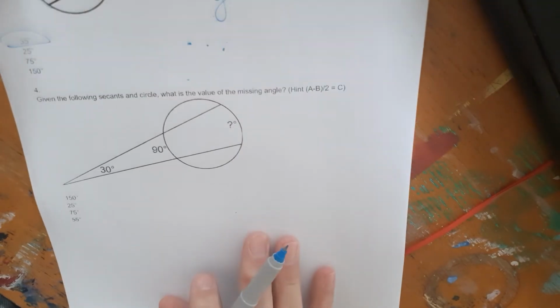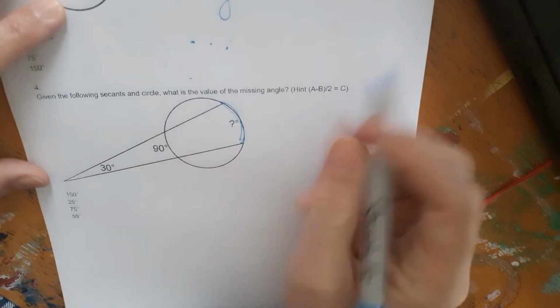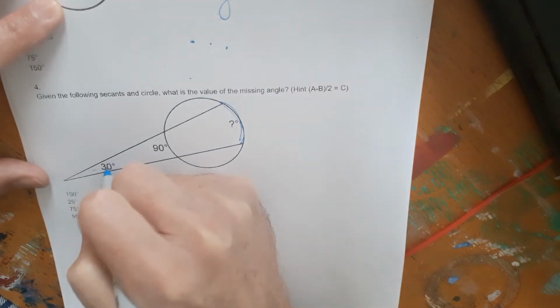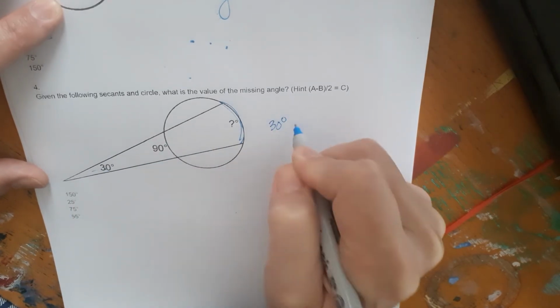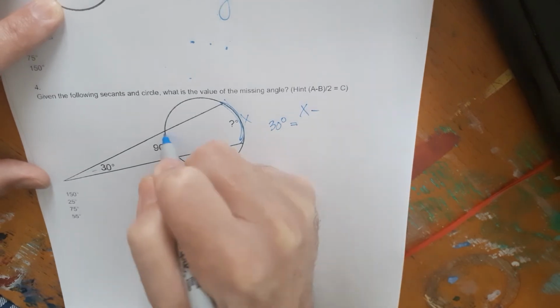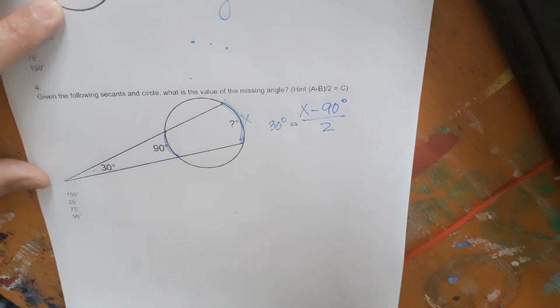Given the following secants, now we're leaving the major arc undone. So let's try to map this out, right? We've got basically this angle 30 degrees is equal to the larger arc, let's call it x, minus the smaller arc, 90 degrees, over 2.